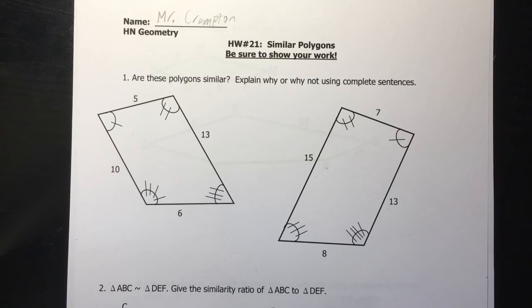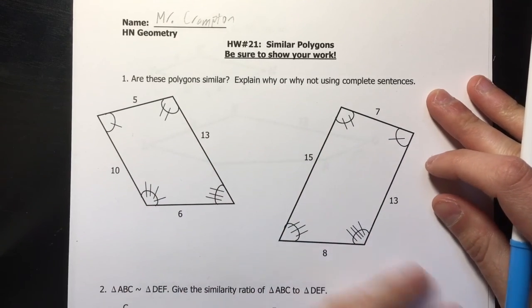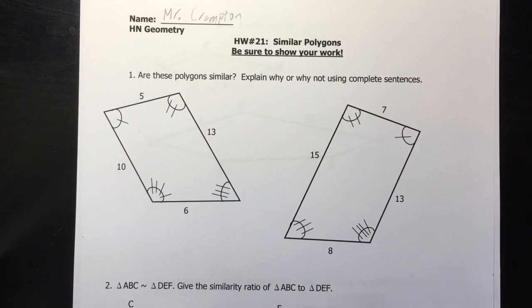It's 6 problems. I'm going to show you guys how to do the first 3 of them if you need extra help or are still confused after yesterday's lesson. And then hopefully after I show you how to do the first 3, you guys will know how to do the remaining 3. So if you feel pretty comfortable with similar polygons, feel free to fast forward through this video, or you can only watch parts, whatever you feel like you need extra help with.